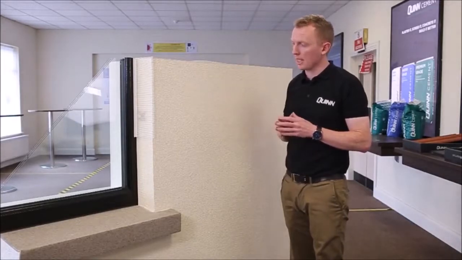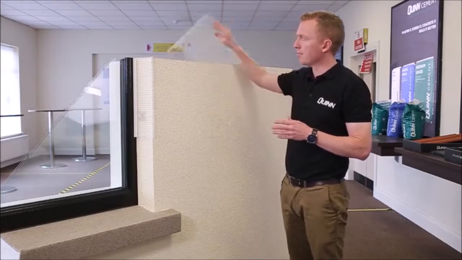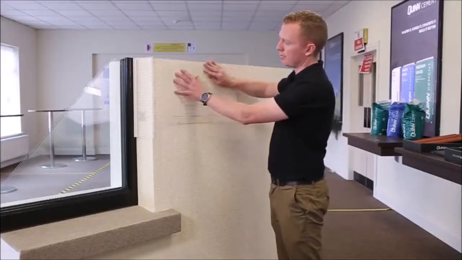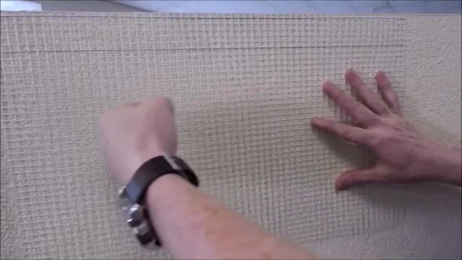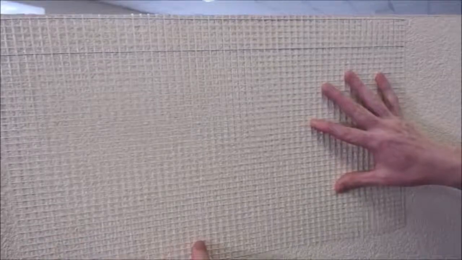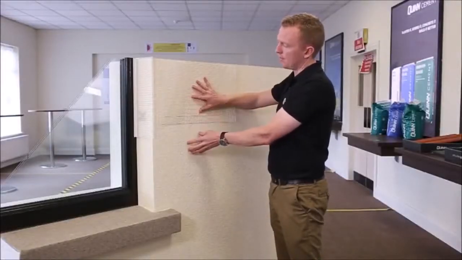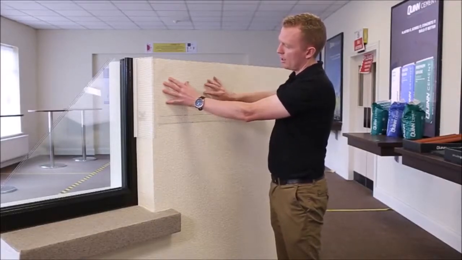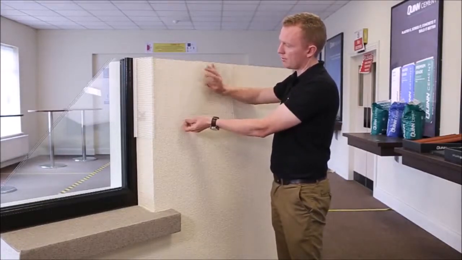So the render system comprises three components. You have a reinforcing mesh, which is this product here. It comes in rolls and it's rolled out over the entire insulation. And just as you're rolling that out, you trowel on a base coat, which will hold that in place, and also gives a key coat for the final render solution to adhere to. So this mesh is rolled out over the entire wall and a base coat troweled across it.